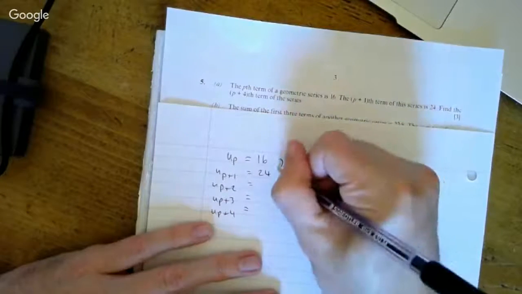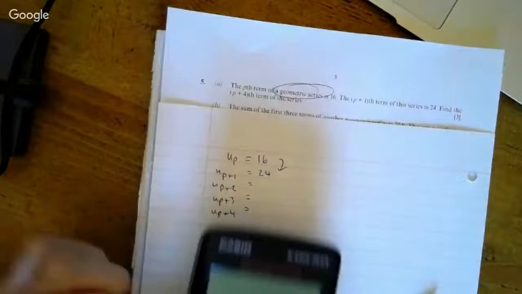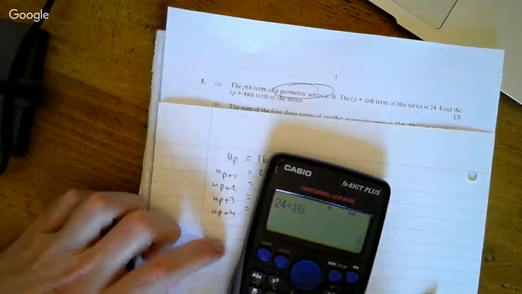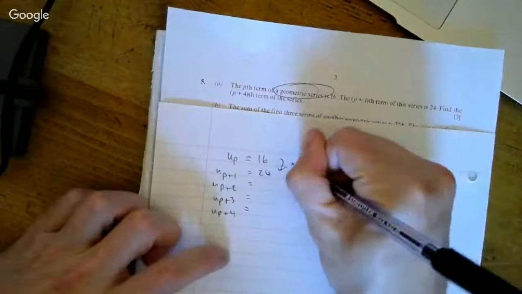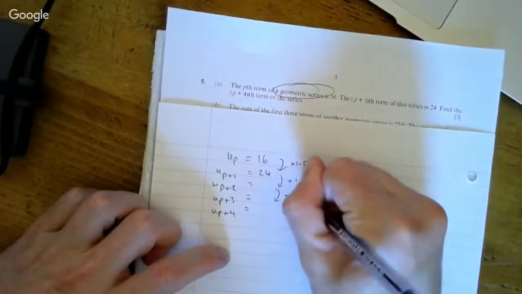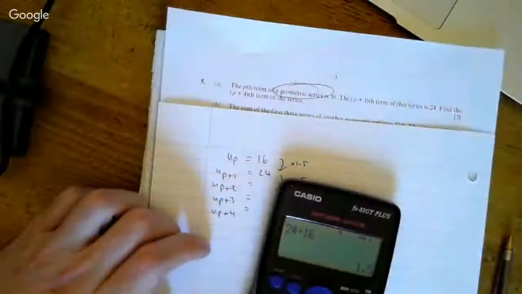So what I need to do is find out the ratio, because it says it's a geometric series. To find that out, I do 24, the term before, divided by the last term, so divide that by 16. That is 1.5. I've times that by 1.5. That just means I need to continually times by 1.5, times by 1.5, and then times that by 1.5, and I'll get my answer.